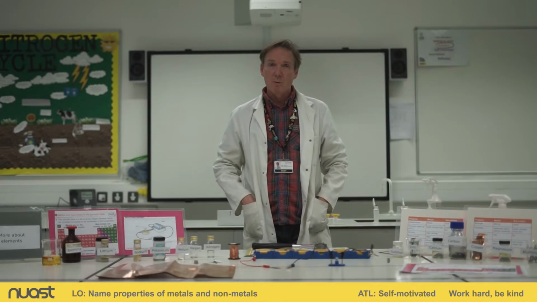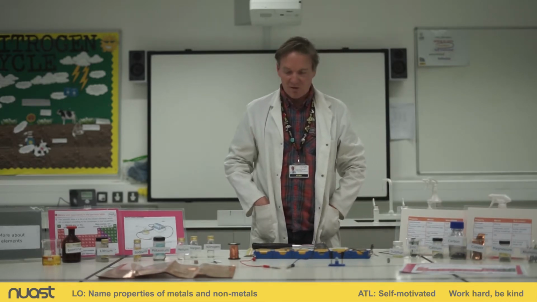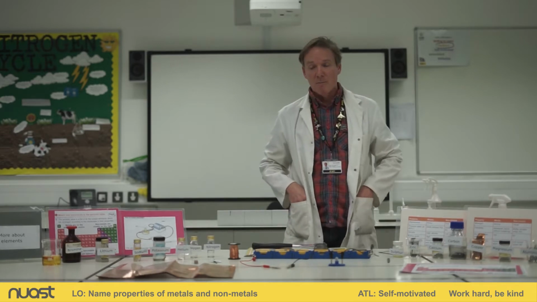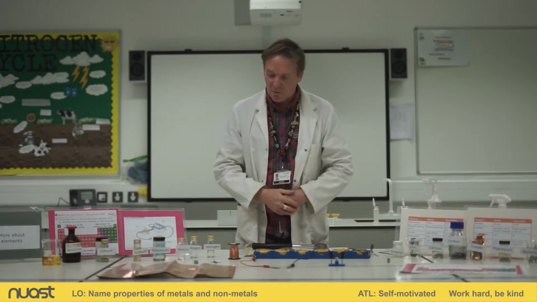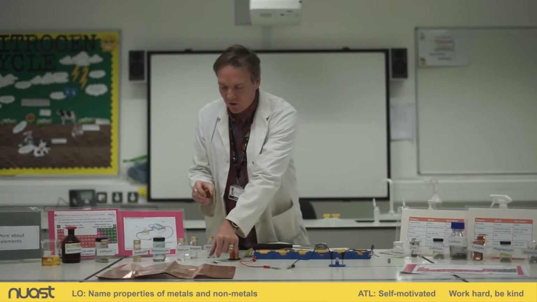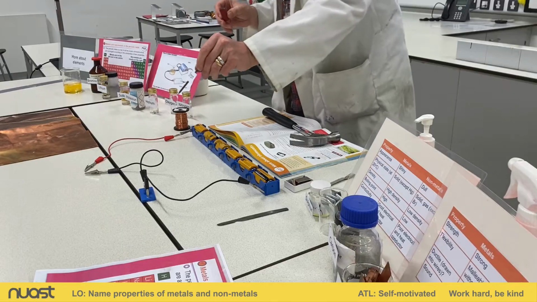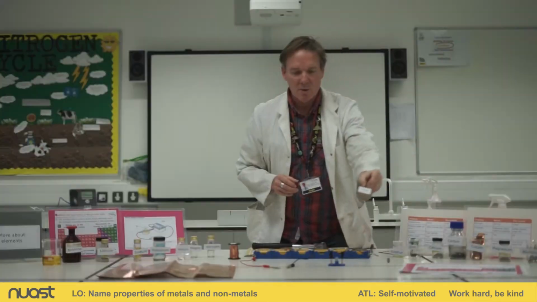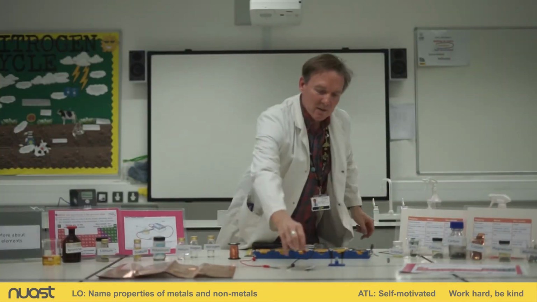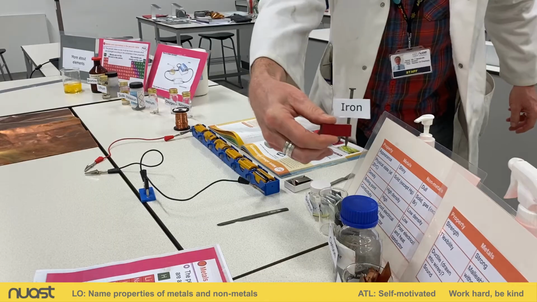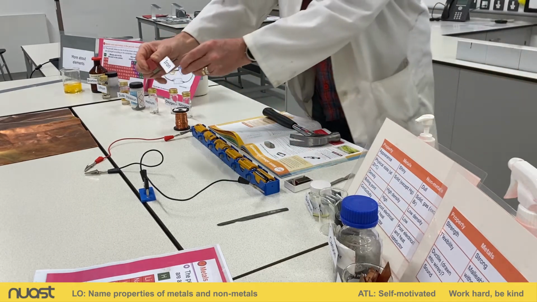So the first thing we're going to do is use a magnet to look at these elements. I'll start off with one. Here's my magnet, and I'm going to use this first element. This is iron. We've got an iron nail. I'll pop it on the bottom there. You can see that the magnet attracts the iron. The magnetic field attracts the iron.